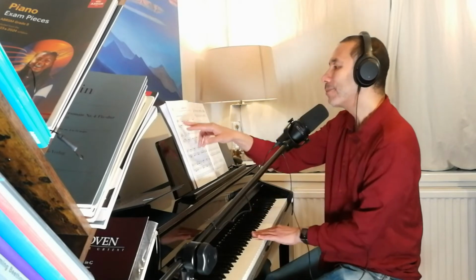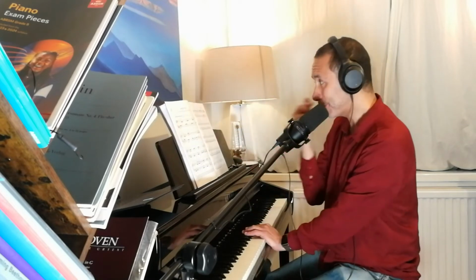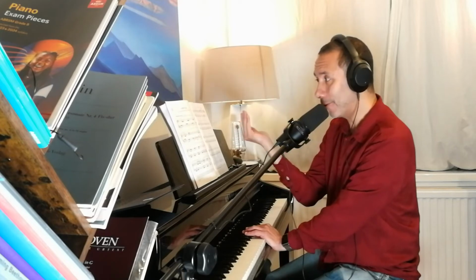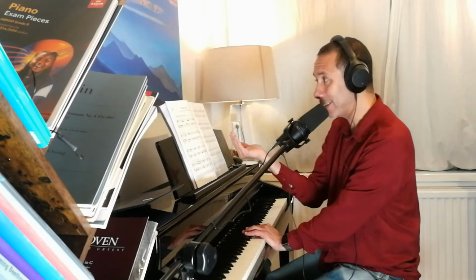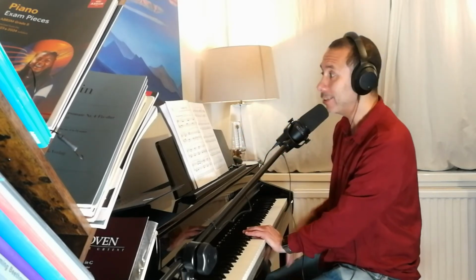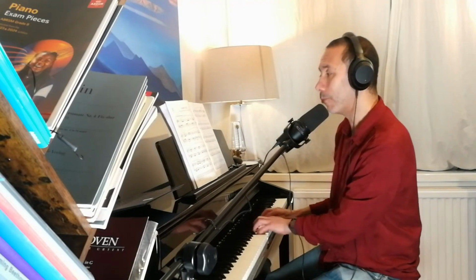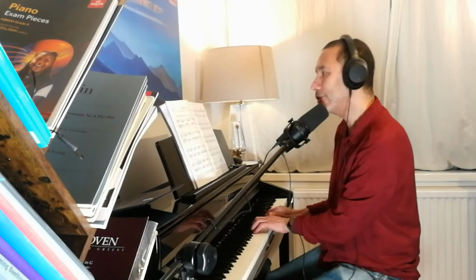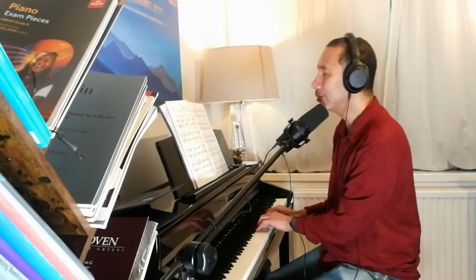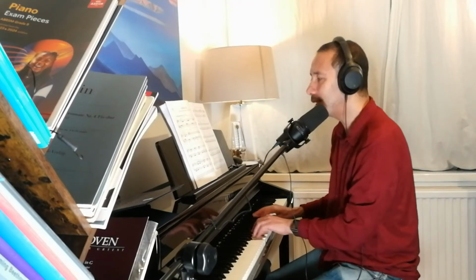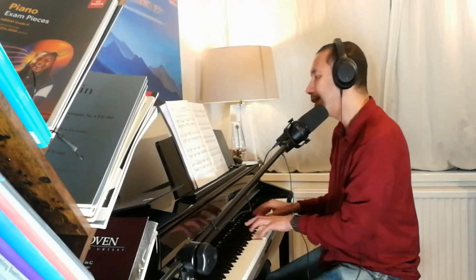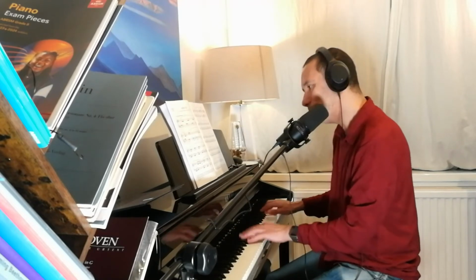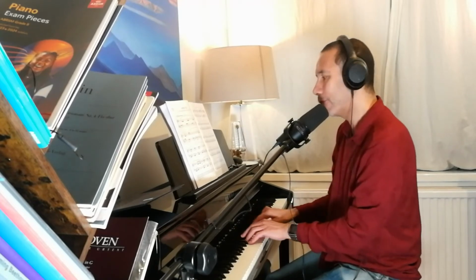So this piece is in 12/16, which for me means that it's in 4. You count 1, 2, 3, 4 in each bar. And at some point, you want to be able to count 1, 2, 3, 4 up to speed. 1, 2, 3, 4, 1, 2, 3, 4, 1.